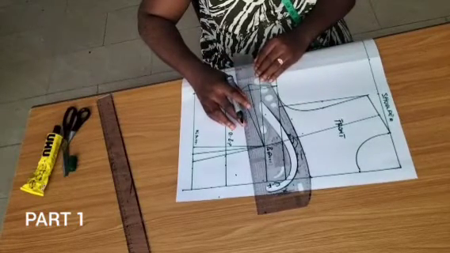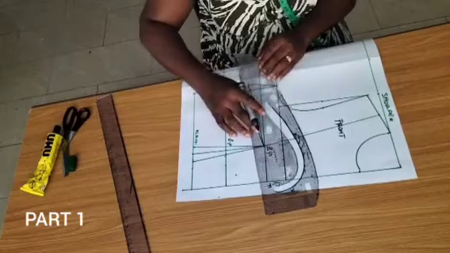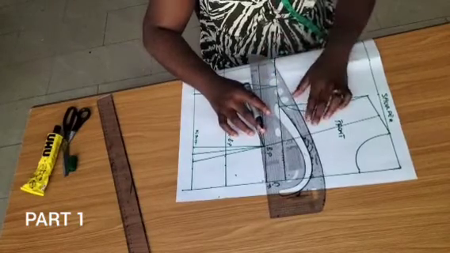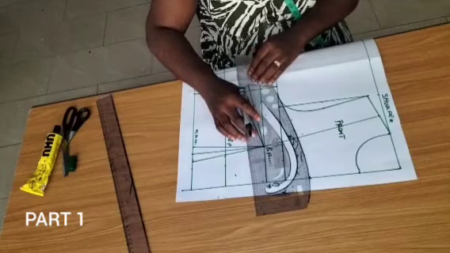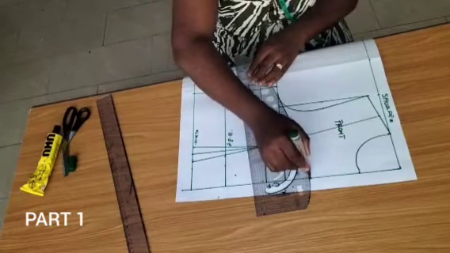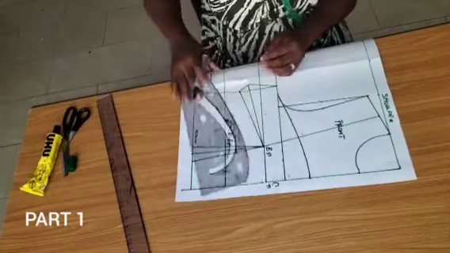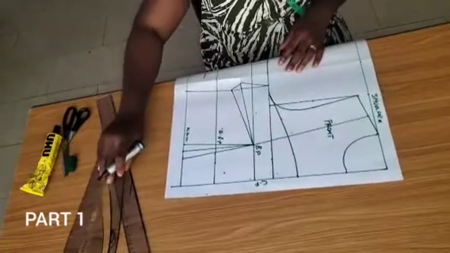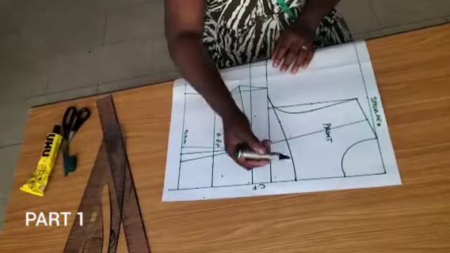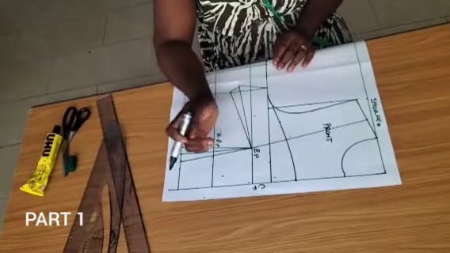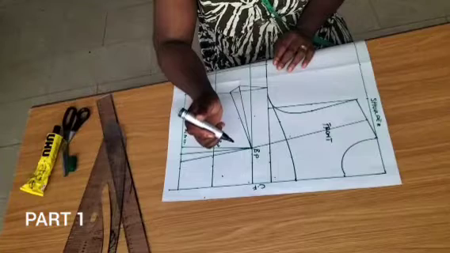This is the part I'm using to construct this, exactly the way it is on the thumbnail. So I've constructed it, as you can see, straight into the armhole.